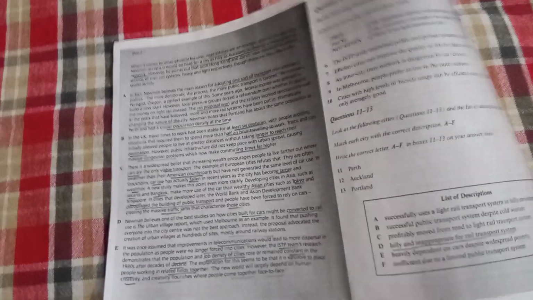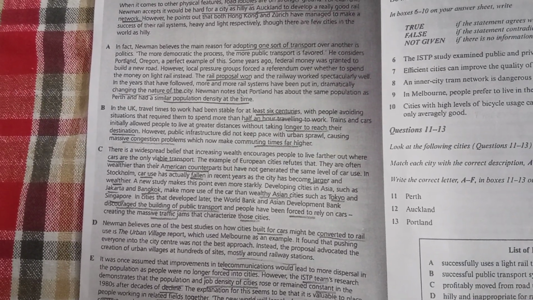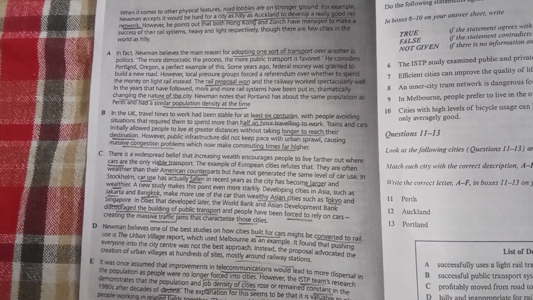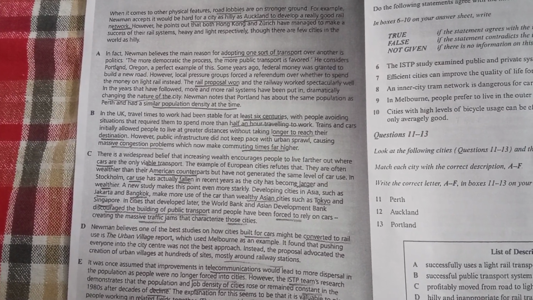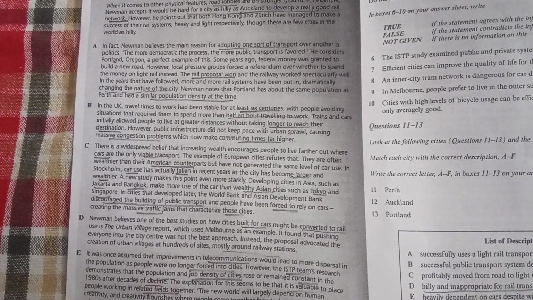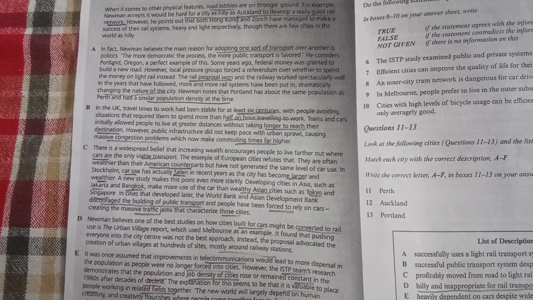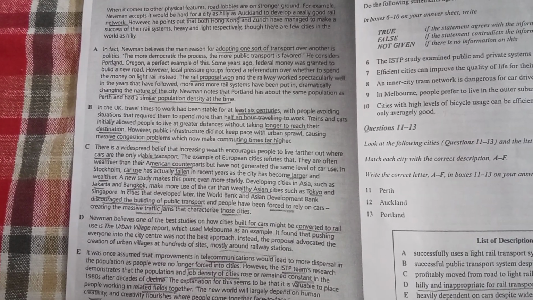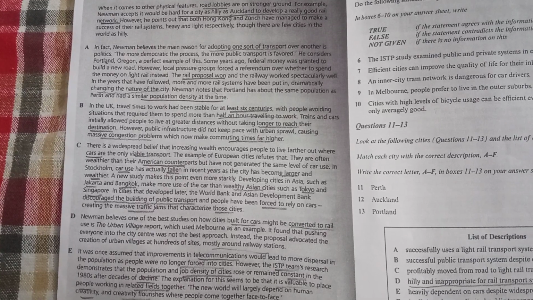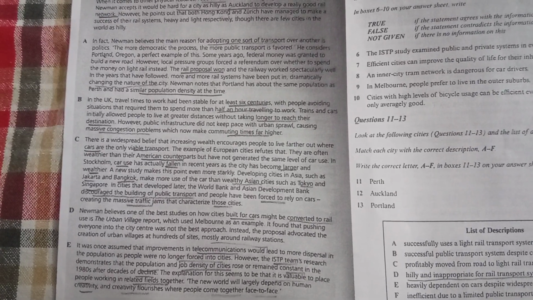So we'll start with paragraph A. In this paragraph A, it's given as, in fact, Newman believes the main reason for adopting one sort of transport over another is politics. So the more the democratic process, the more the public transport is favored. So he considers Portland, Oregon a perfect example of this. Some years ago, federal money was granted to build a new road. However, local pressure groups forced a referendum over whether to spend the money on light rail instead. The rail proposal won and the railway worked spectacularly well in the years that have followed. More and more rail systems have been put in, so dramatically changing the nature of the city. Newman notes that Portland has about the same population as Perth and had a similar population density at the time.